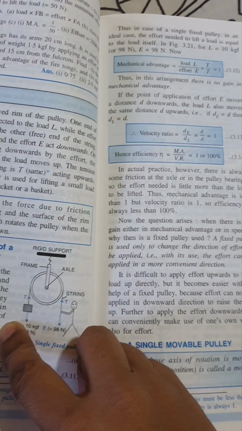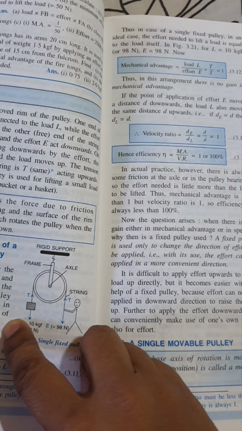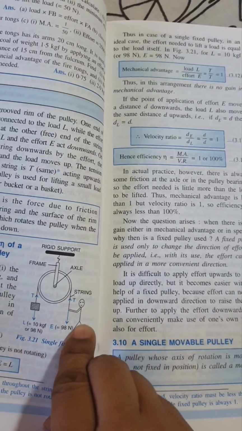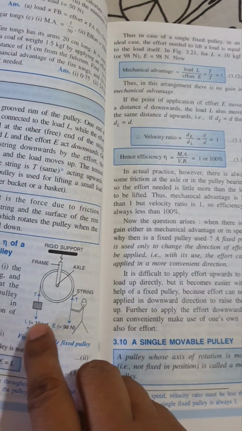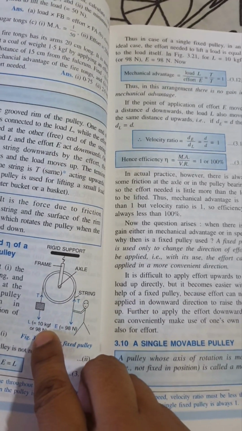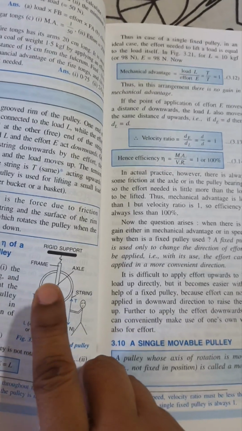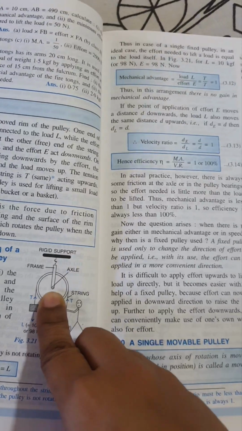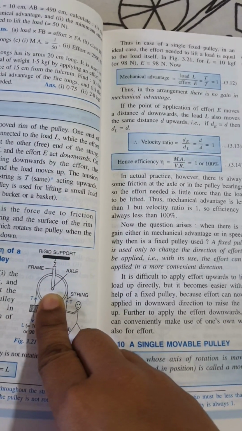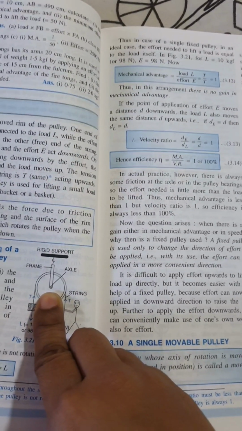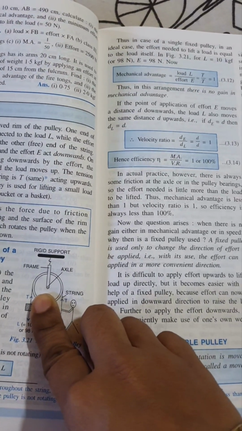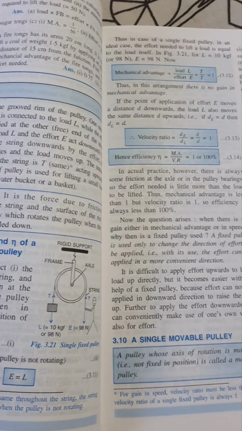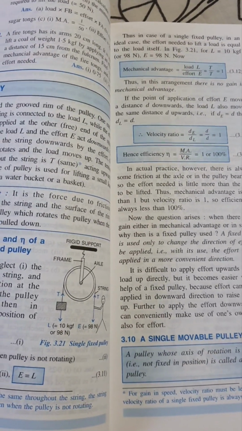So mechanical advantage is less than 1, but velocity ratio is always 1. Velocity ratio is always 1 because the distance moved by the effort and the distance moved by the load never change. But mechanical advantage can change, becoming less than 1, because some friction is possible here. And if some friction is possible, then mechanical advantage is less than 1 and efficiency is always less than 100%. It is not possible for any actual machine, only for an ideal machine.